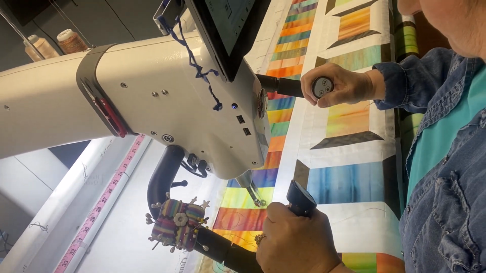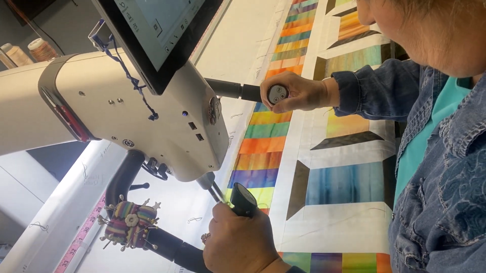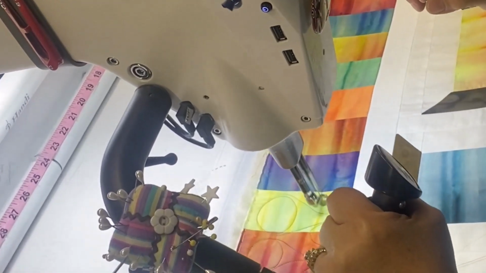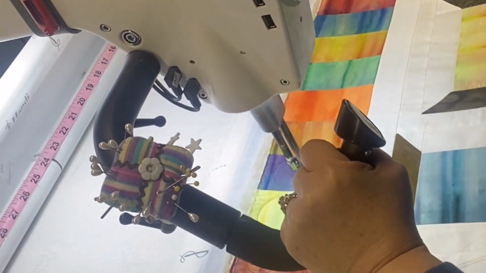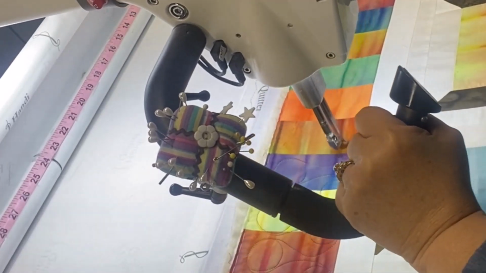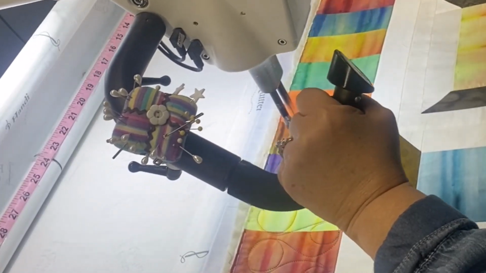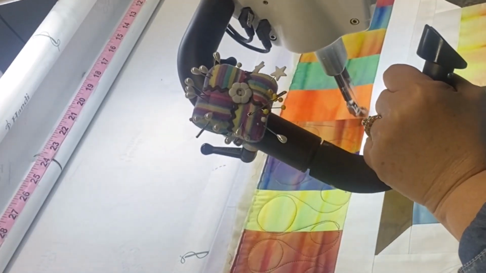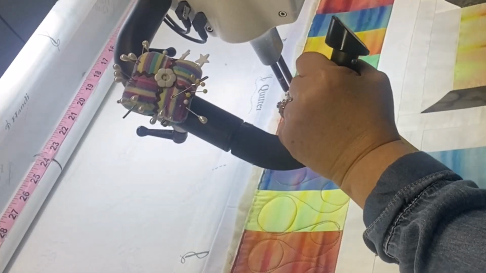Now for a little of the free motion. In the border, I decided to use what I call fancy ribbon. It's ribbon candy with extra circles inside of them. So if you'll notice, coming up on the top, I go just like any ribbon candy, but then instead of coming back down, I circle, then I come down. And when I get down towards the bottom, I circle, and then I come up.